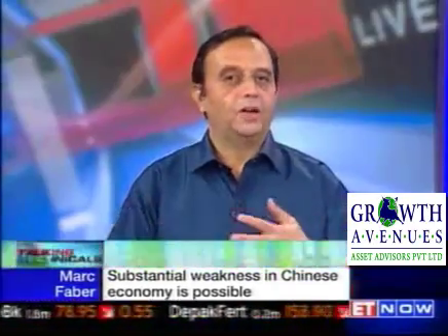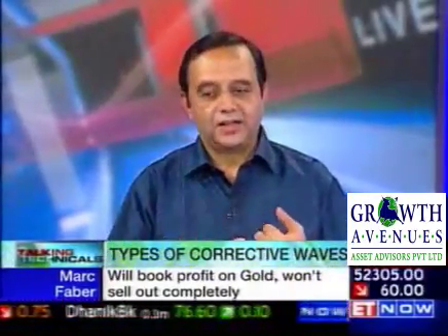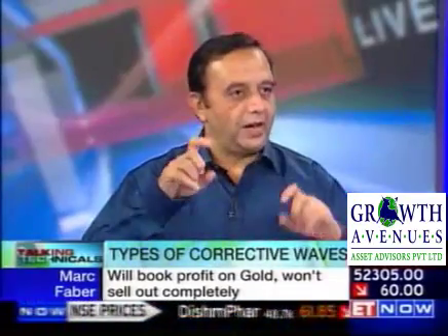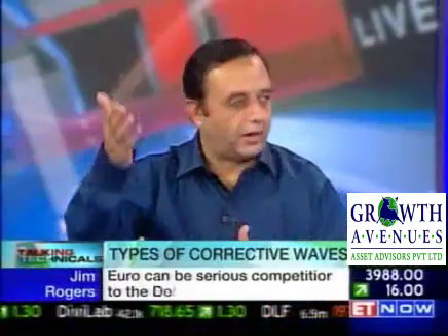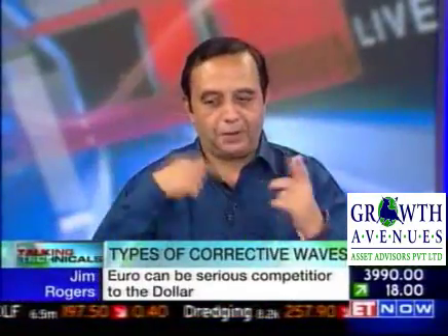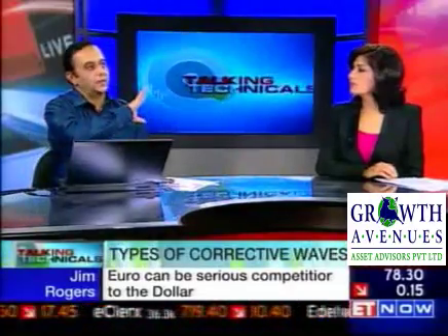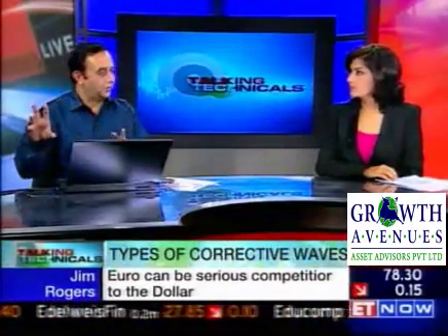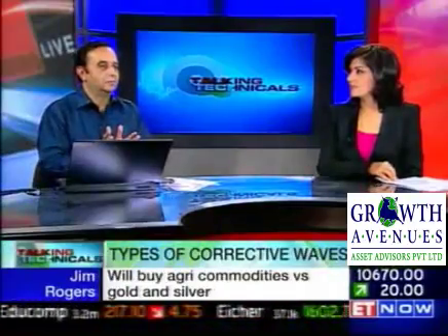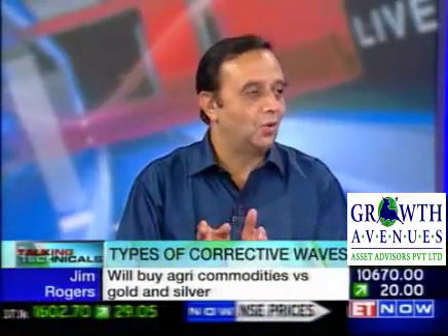So you have three types of them. The flat, where the A, B, C lengths are all similar. The zigzag, where the A and C lengths are different and C is much higher than A, or much lower than B, depending upon what correction it is. And the ABCDE, which is a triangle, a large messy kind of sideways move. So these are, I hate to say this, but these are known as the simple corrections.